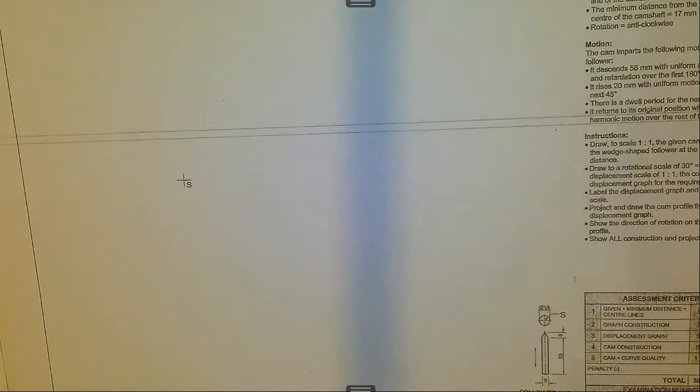Right, so it descends 56 millimeters with uniform acceleration and retardation over the first 180 degrees. It rises 20 millimeters with uniform motion over the next 45 degrees. There is a dwell period for the next 45 degrees. It returns to its original position with simple harmonic motion over the rest of the rotation. Draw to scale 1:1 the given camshaft and the wedge-shaped follower at the minimum distance.